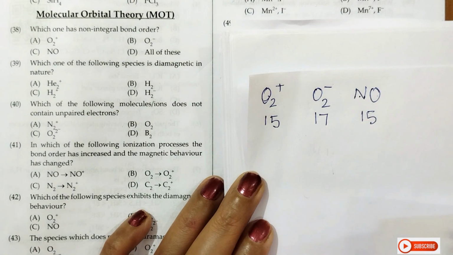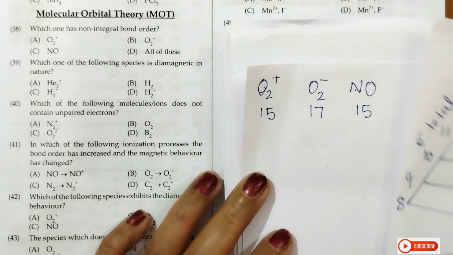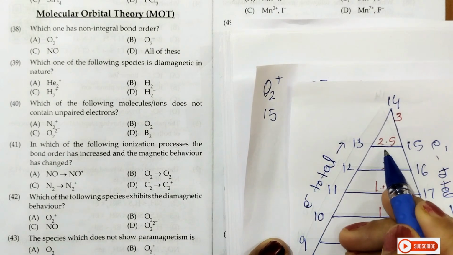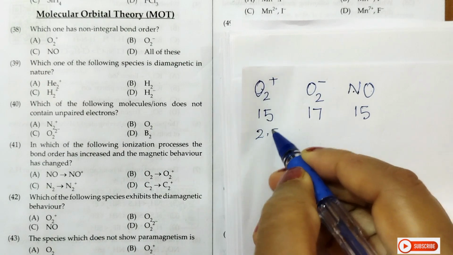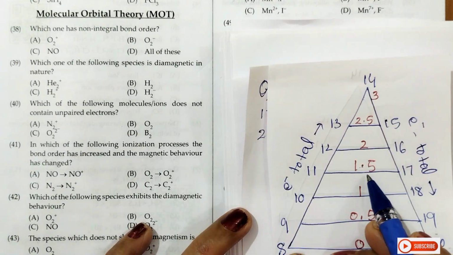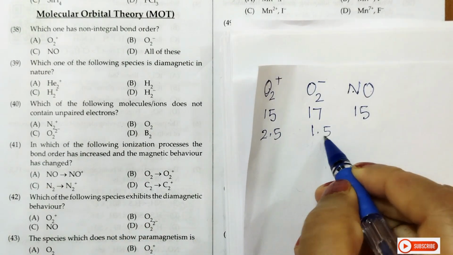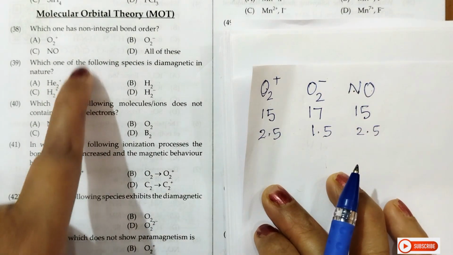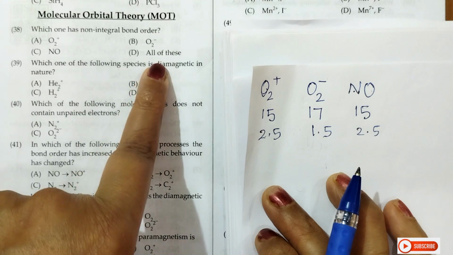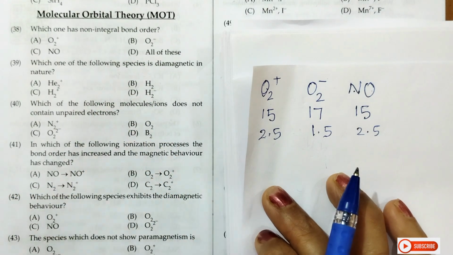So according to the bond order triangle, the first is 15, so it will have a bond order of 2.5. So here the bond order is 2.5. For 17 it is 1.5, and again for 15 it will be 2.5. So all the 3 options have non-integral bond order. So the answer is all of these. Let's see the next question.